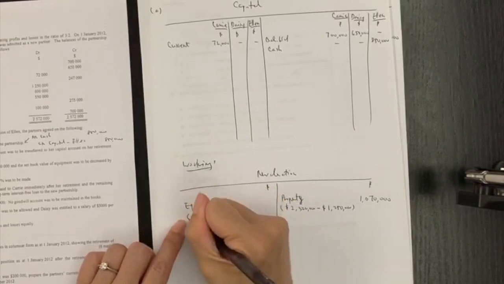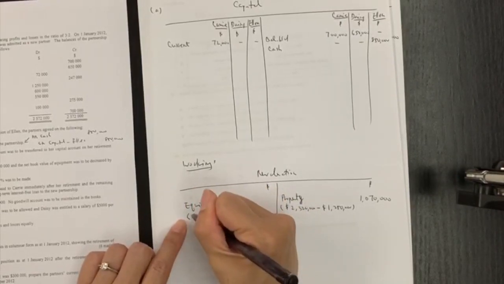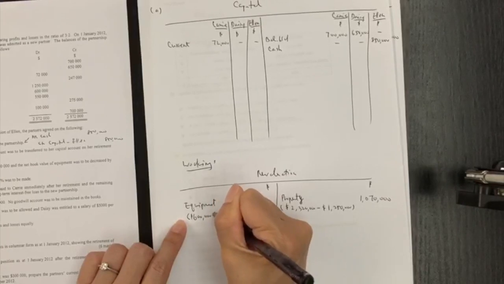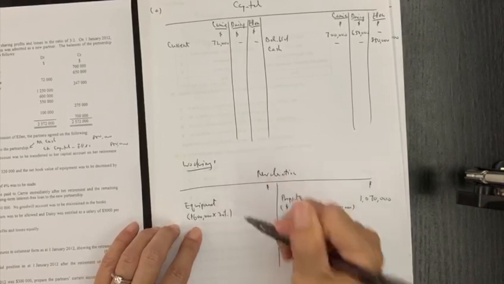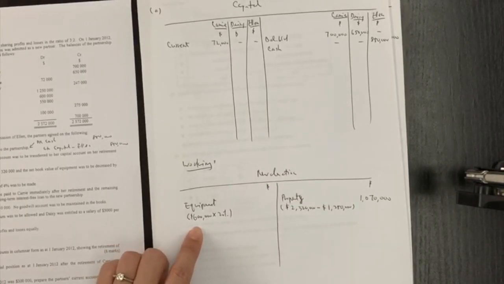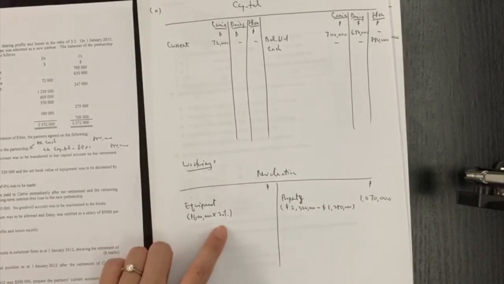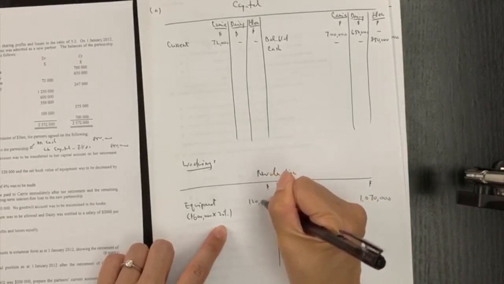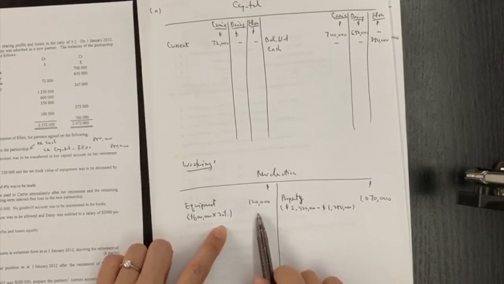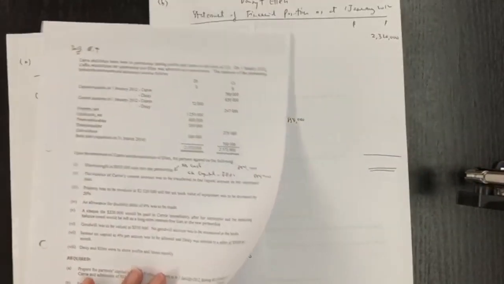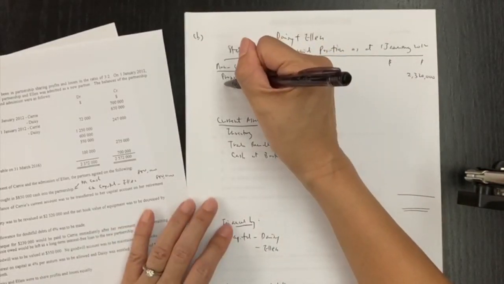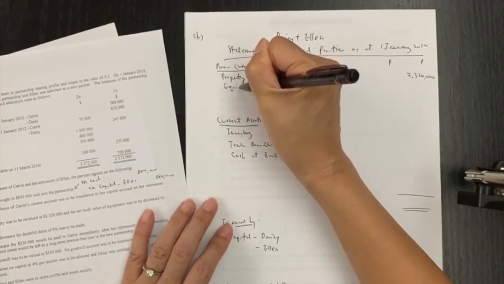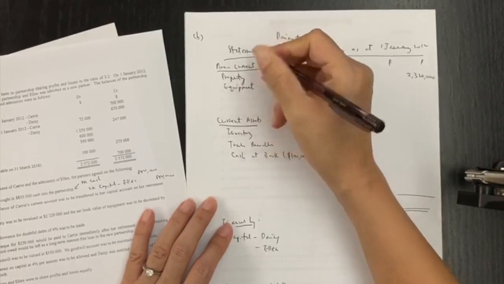Okay, and the change is, so how much is original? 600,000. Okay, so the change is 20%. So I have 600,000 times 0.2. Okay, so this is the change. So that how much left in the statement of financial position after I have decreased equipment.